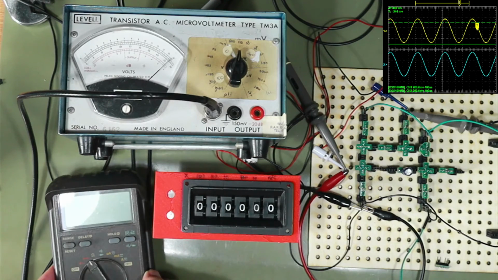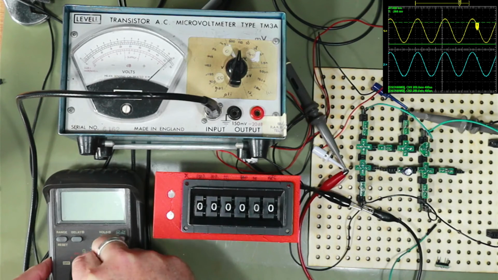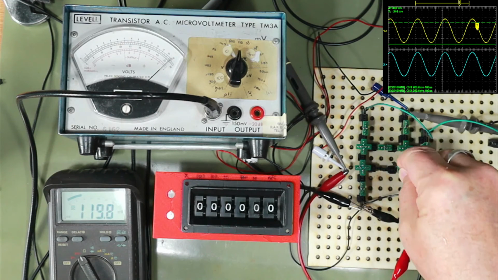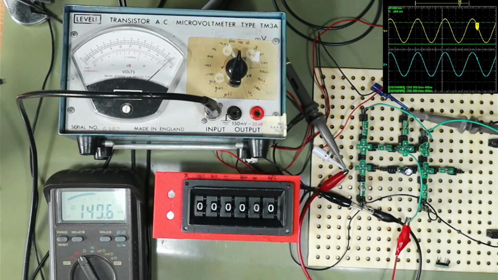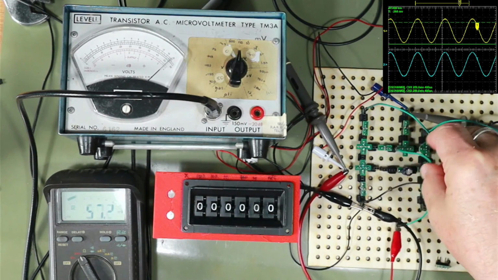We'll bring in, sorry about the reflections, we'll bring in the voltmeter, and just for a quick one we will look at the voltage on the base. Is this a dodgy lead?